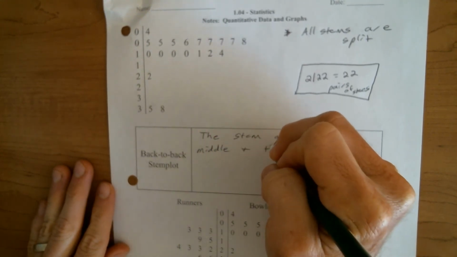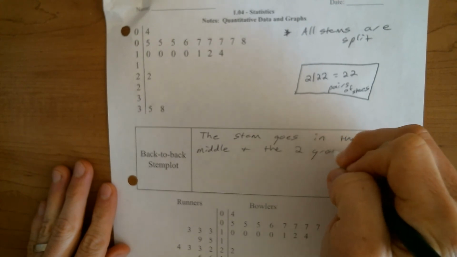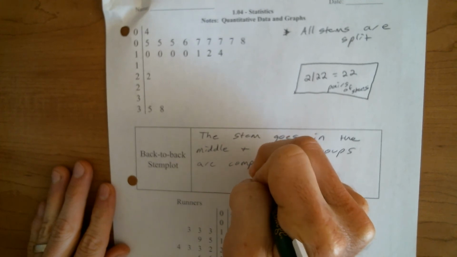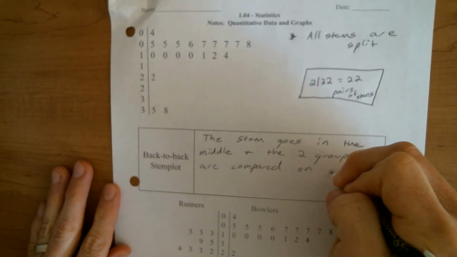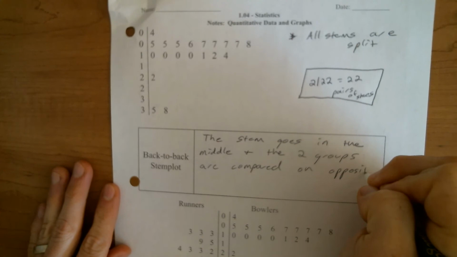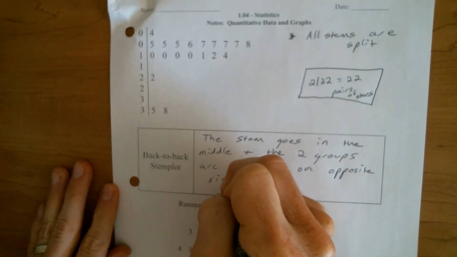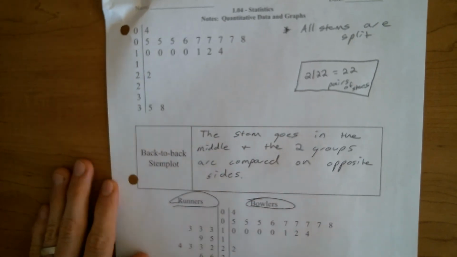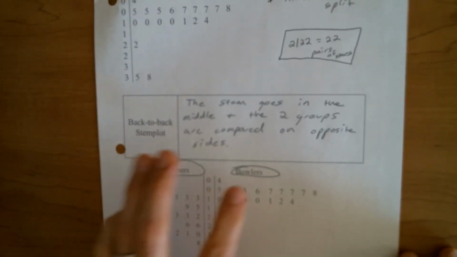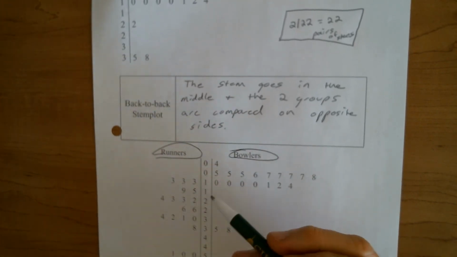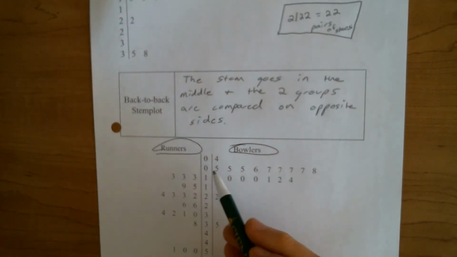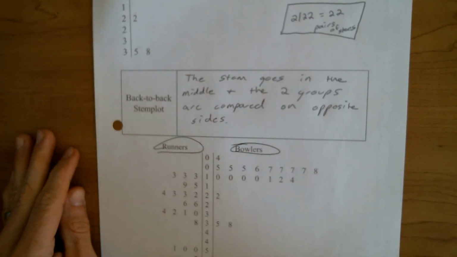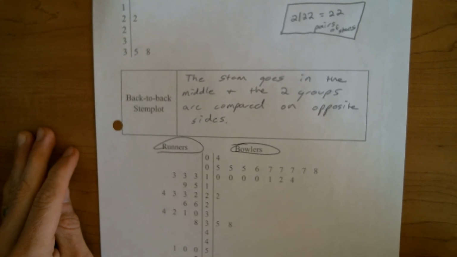And the two groups are compared on opposite sides. Make sure that you label each side so that you know which one we're dealing with. This is the runner side, this is the bowler side. Then you basically just make two stem and leaf plots. The bowler side would go out to the right, the runner side would go out to the left. And then it gives you sort of this visual comparison.